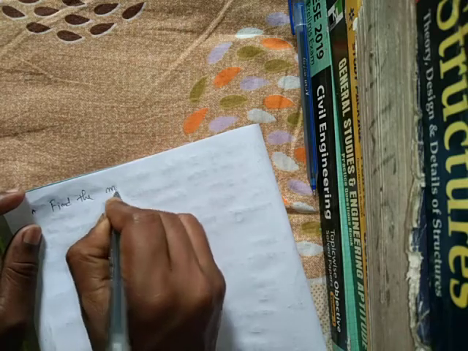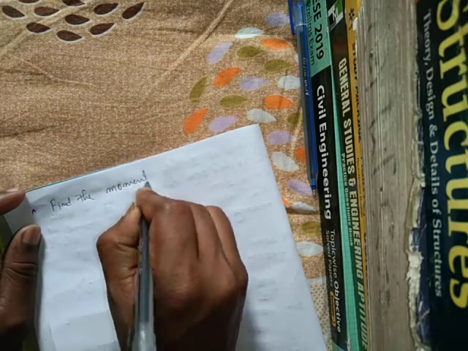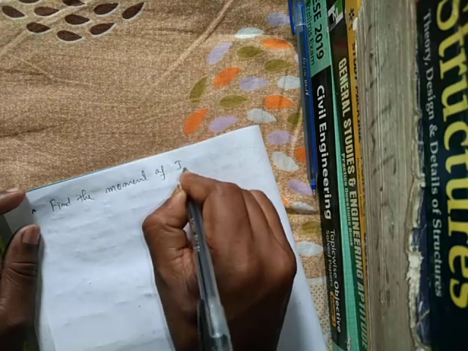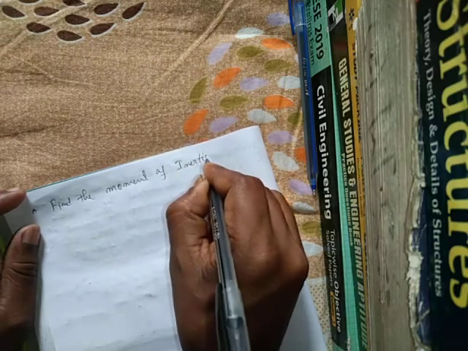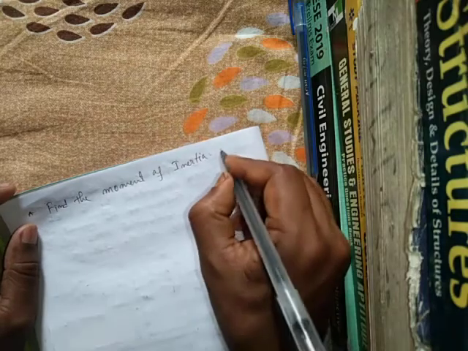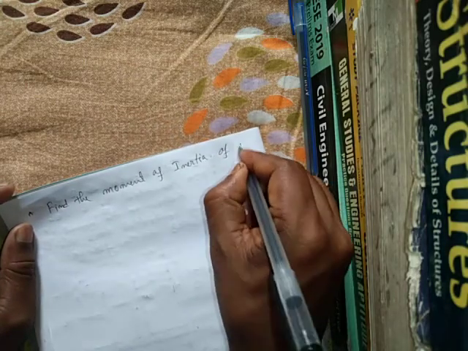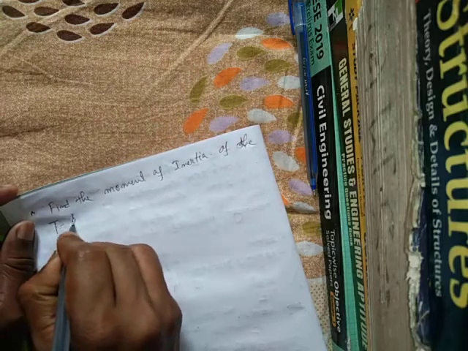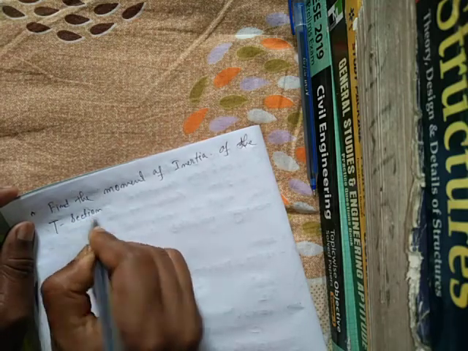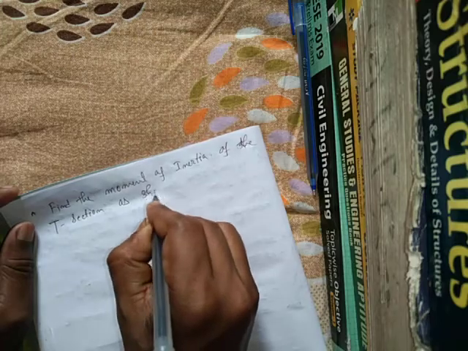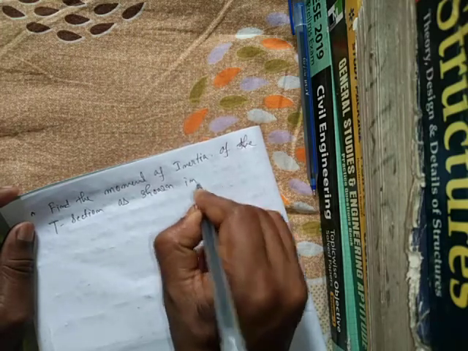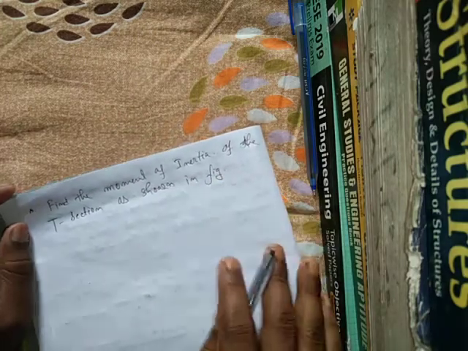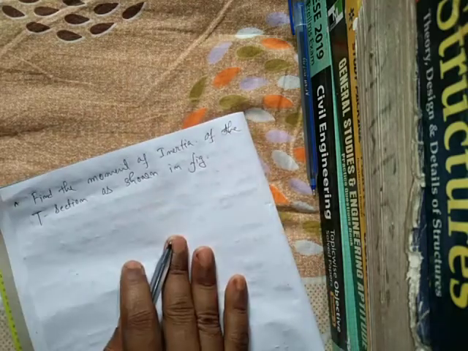Find the moment of inertia of the T section as shown in the figure. The figure is given.